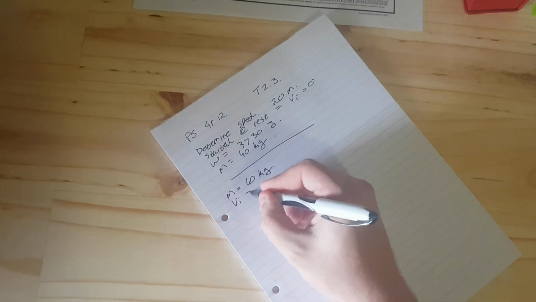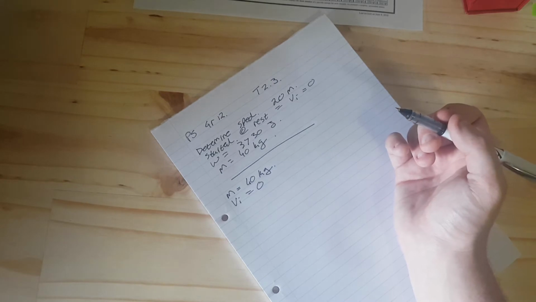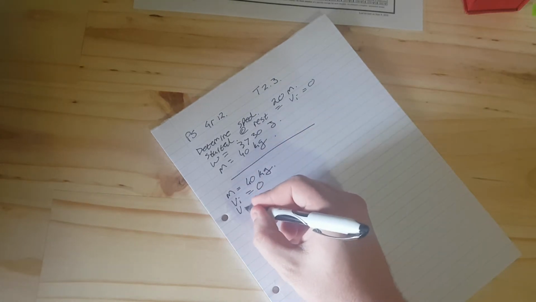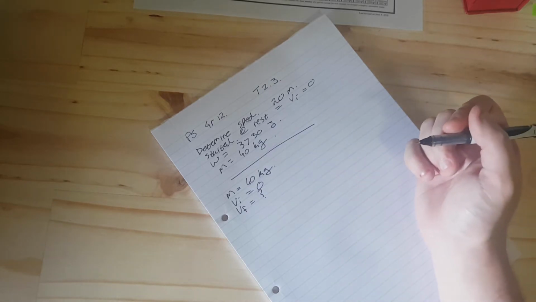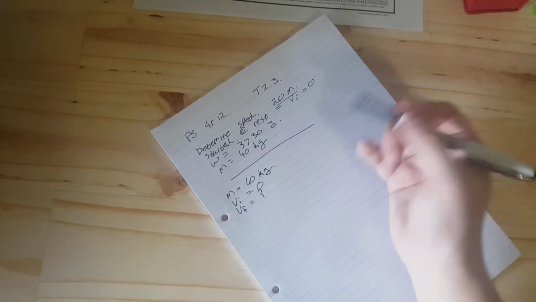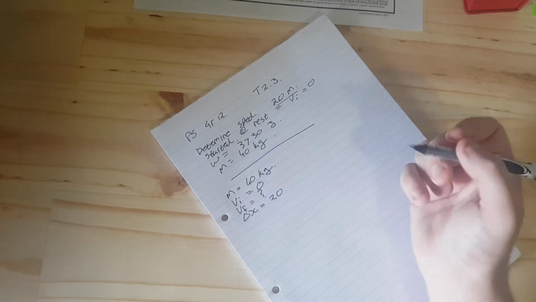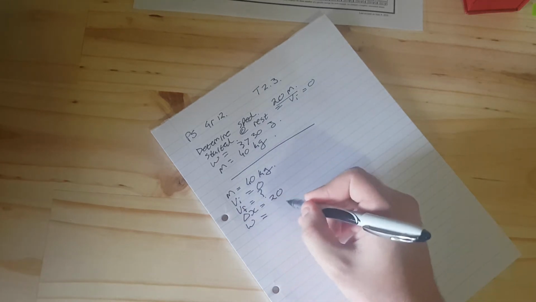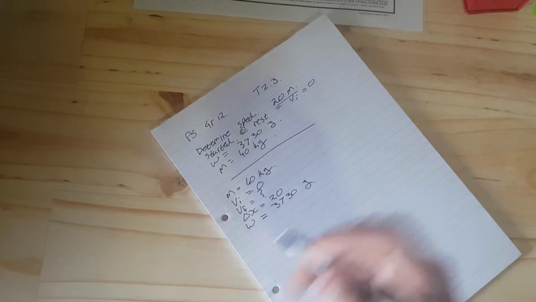The initial velocity is 0 because we say it started at rest. The final velocity is what we need to determine. We know it traveled 20 meters, so our displacement in x is 20 meters, and the work that was done is 3730 joules.